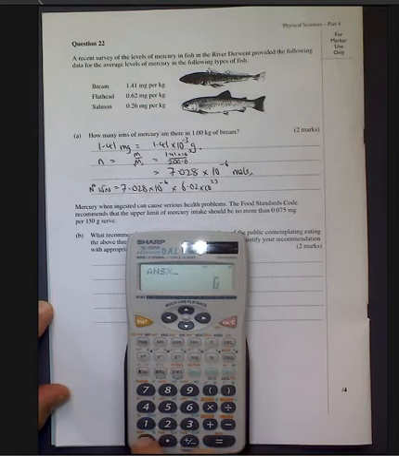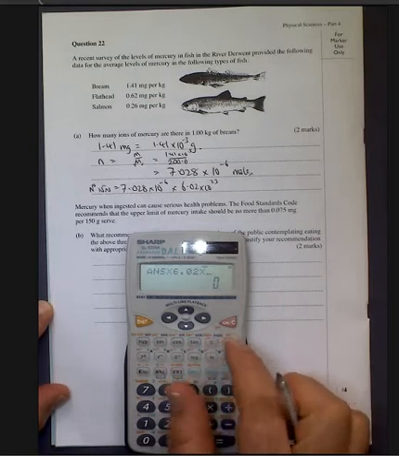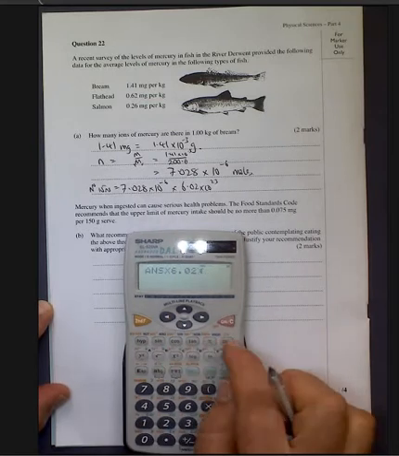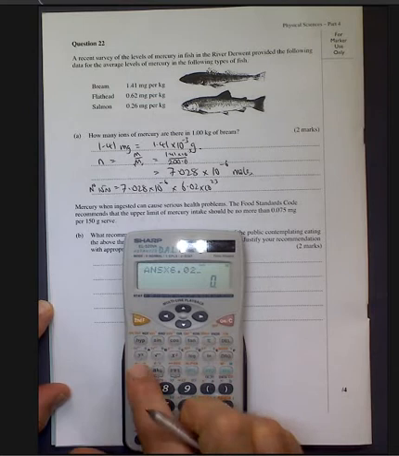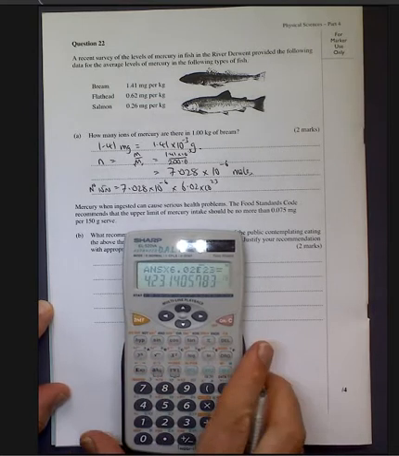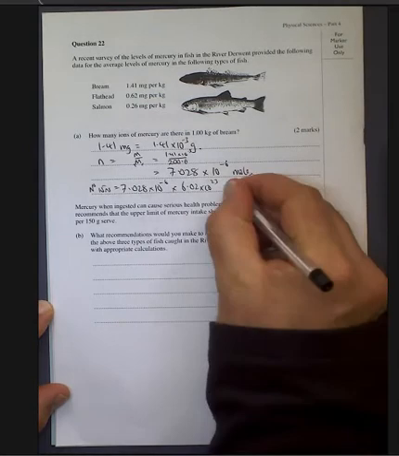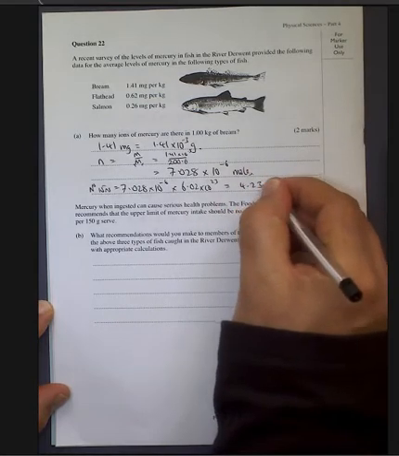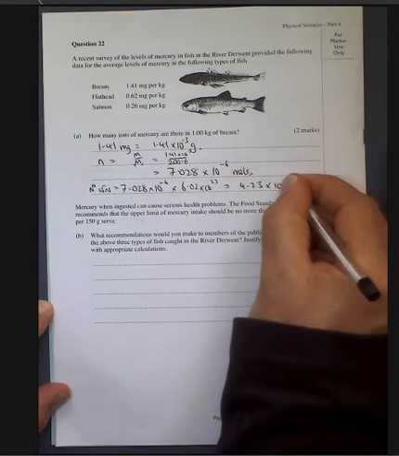6.02 by, oh, delete that. So times 10 to the 23 equals 4.23 by 10 to the 18 ions.